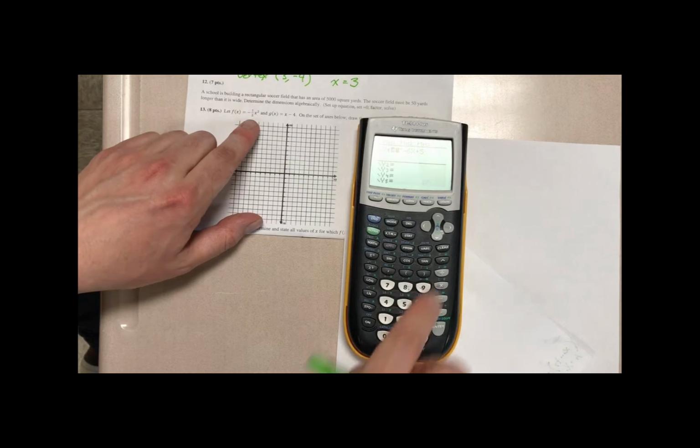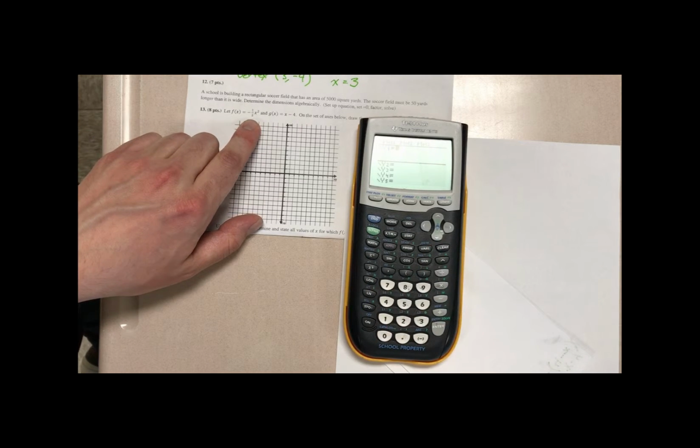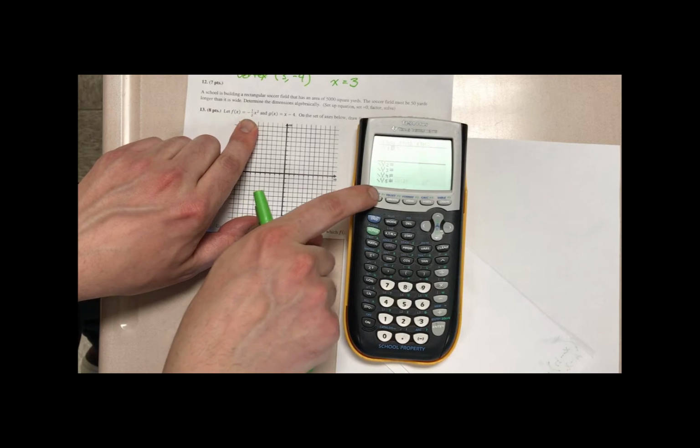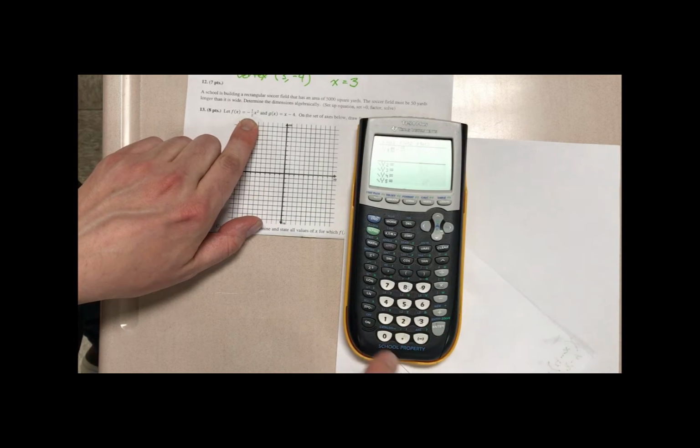Let's do f of x first. That says negative 1/2 x squared. So I'm going to put my negative sign there. Oh, fractions. Remember, it's alpha, Y equals. Enter. The top number is going to be a 1. The bottom number is going to be a 2. To get out of that fraction, I hit the right arrow. And we got an x squared right there.